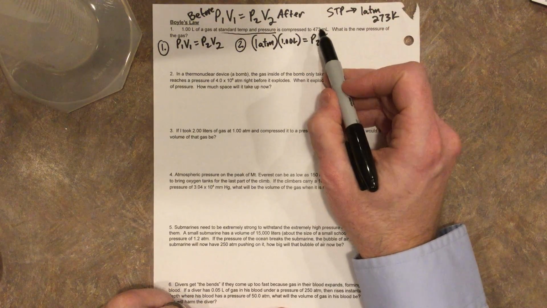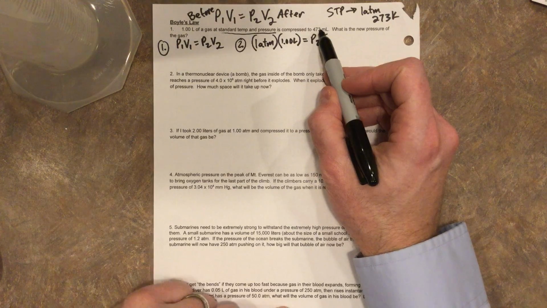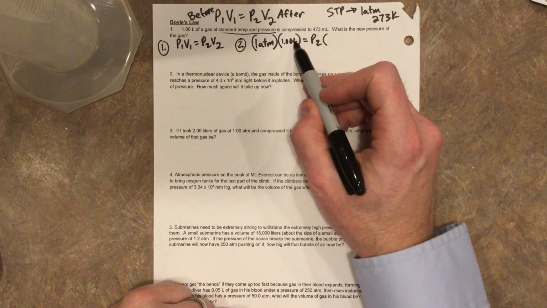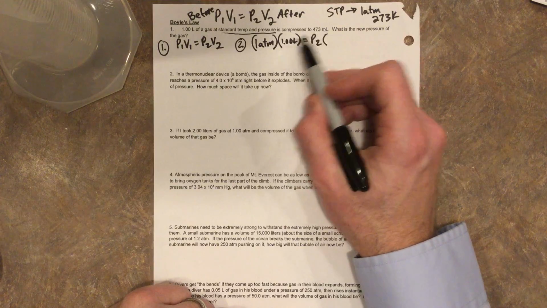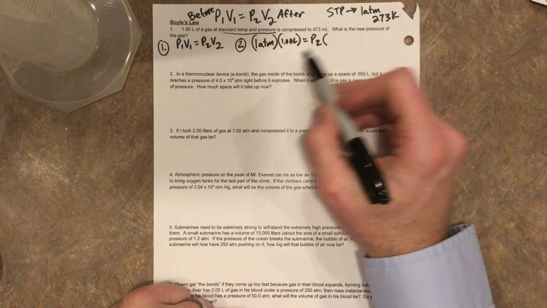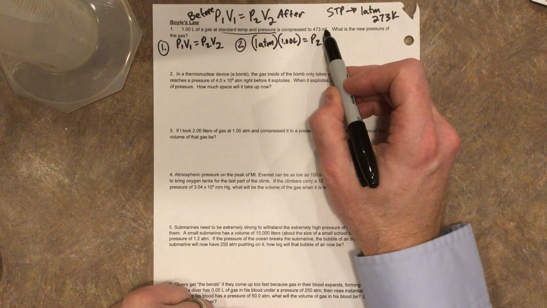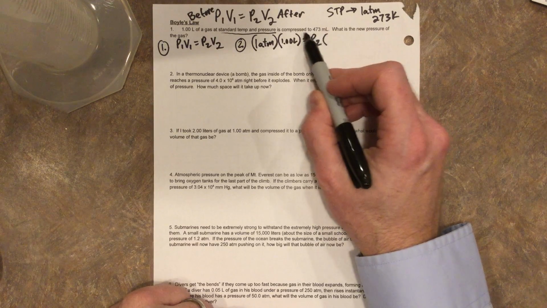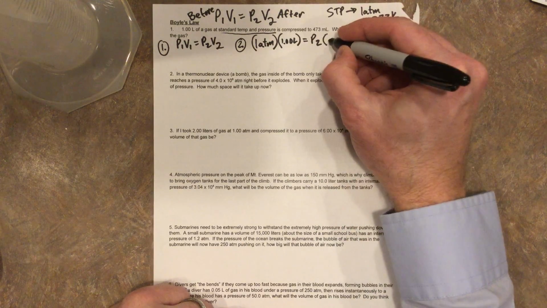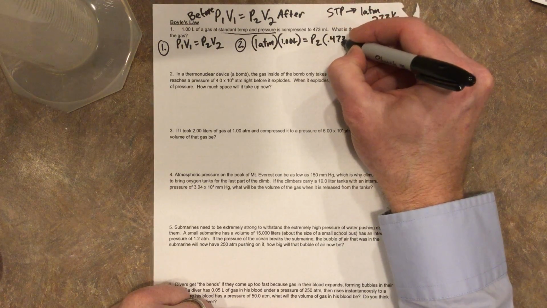I do know that the volume afterwards is 473, and oh no, another curveball. This is liters, this is milliliters. We cannot have those two on opposite sides of the equation. This has to change to liters. Many of you have done this. If you haven't, you're just going to have to move the decimal 3 to the left. 473 milliliters is really 0.473 liters.